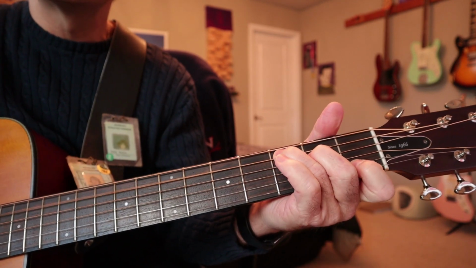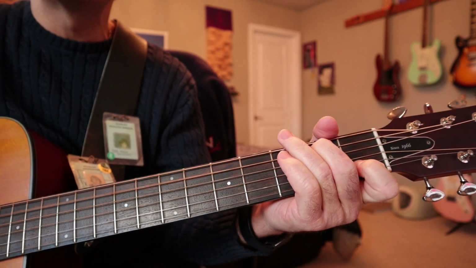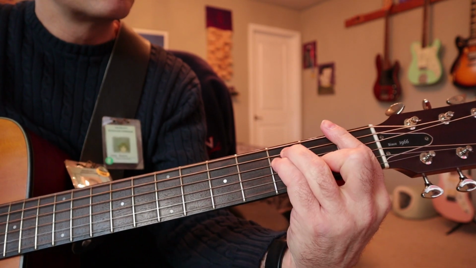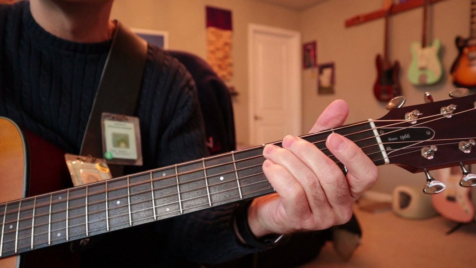So a chord inversion really allows this nice little bass movement. So you can hear that.